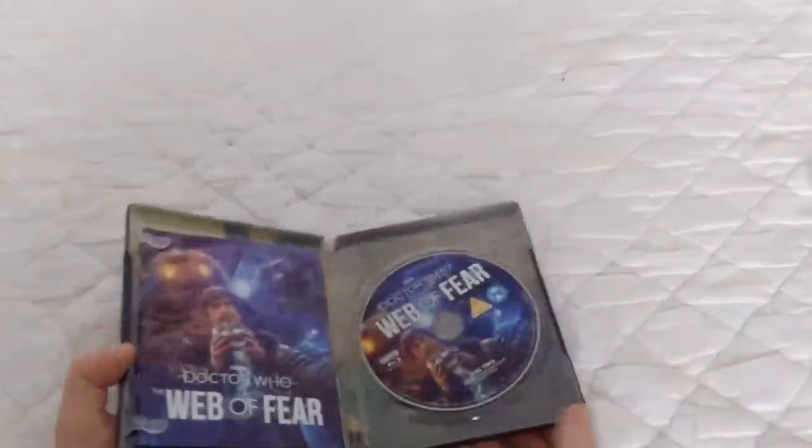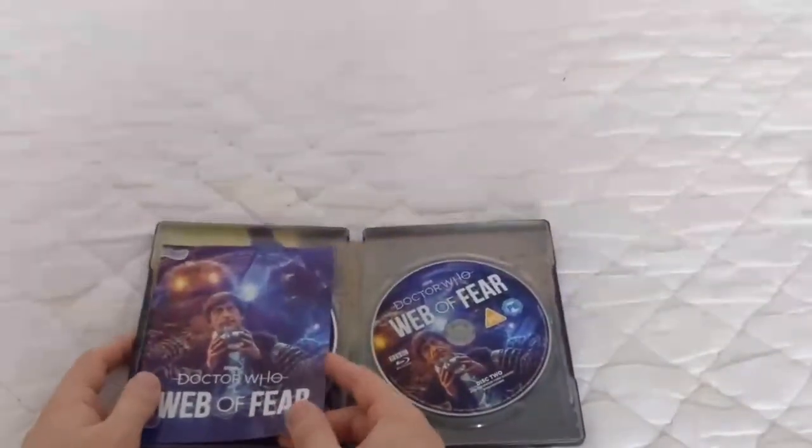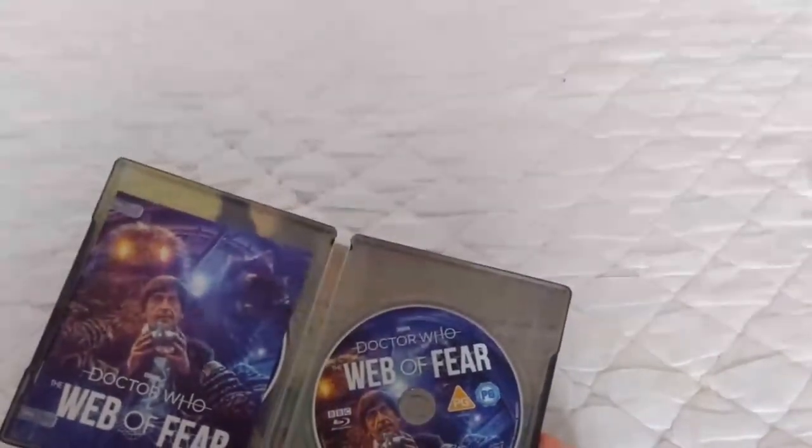Now this actually contains 2 discs rather than the usual 3 discs, and it's mainly because they used brand new animation on this using motion capture. And I saw it, and I have to say, I think I prefer the photographic reconstruction of episode 3, which is also included on here.